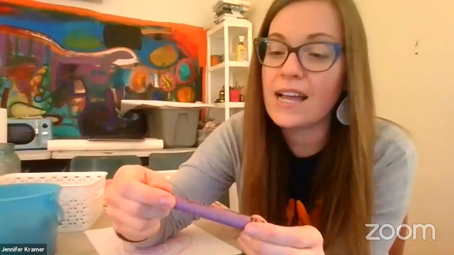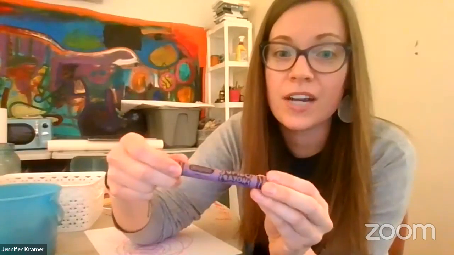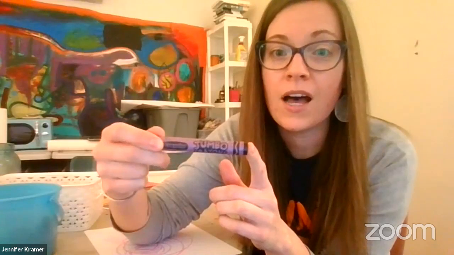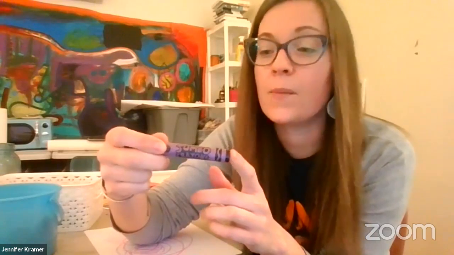So Crayola has their large size crayons that are kind of the kindergarten crayons. These are even larger than that. They're jumbo. So there's all different sizes. I tend to get them at Target or sometimes at other art supply stores.